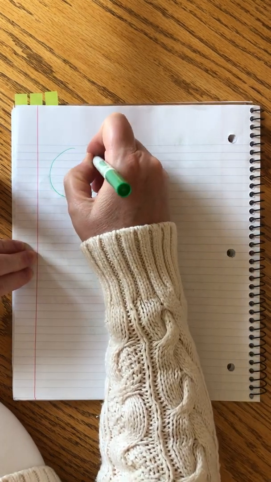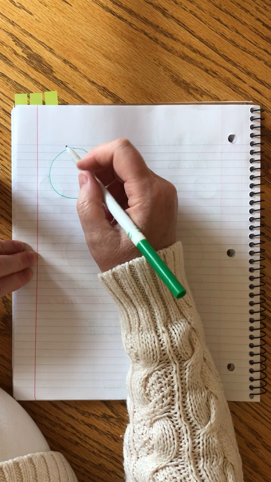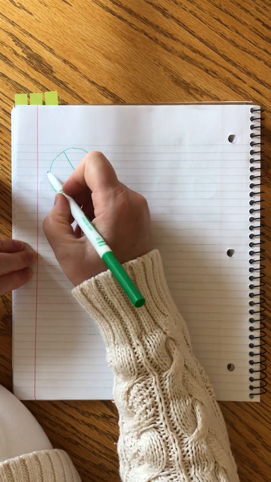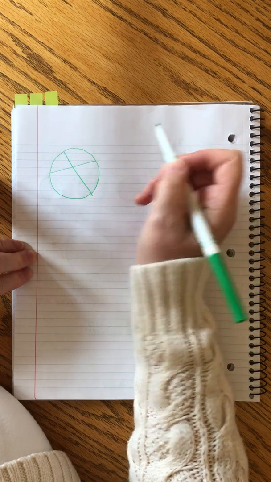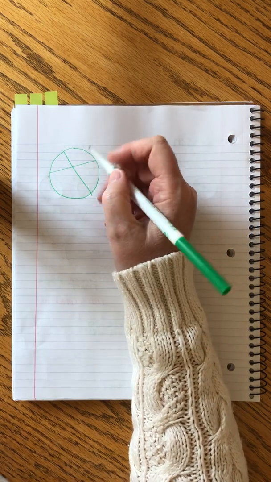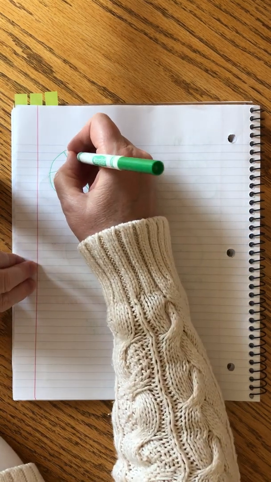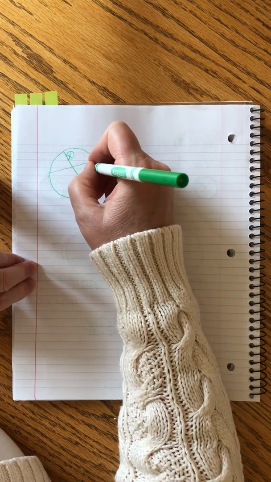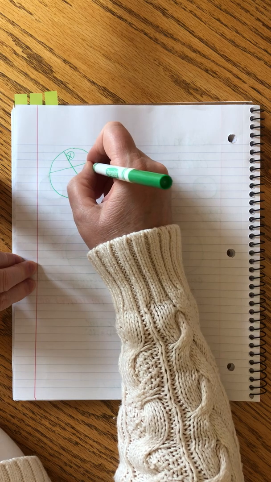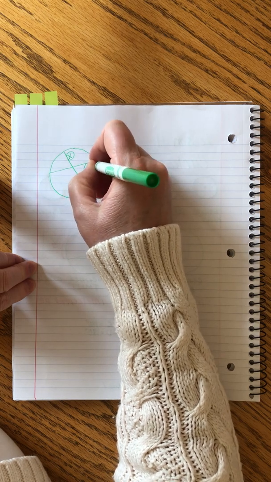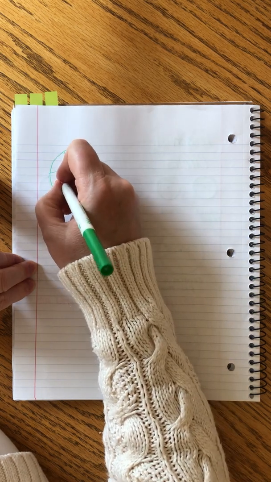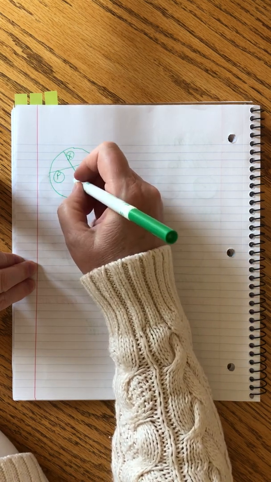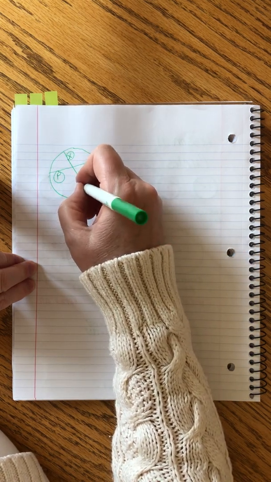How about a circle with 2 segments inside, 2 chords, if you will, right? They're not guitar strings. What if we know, not the angles, but we know the lengths? The lengths of these segments, of these vertical angles, are proportional.